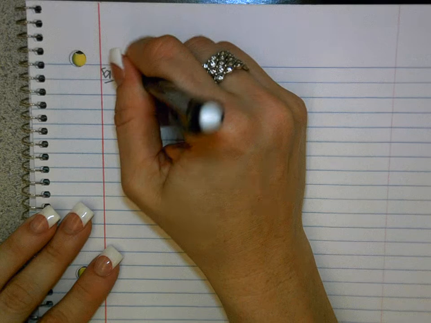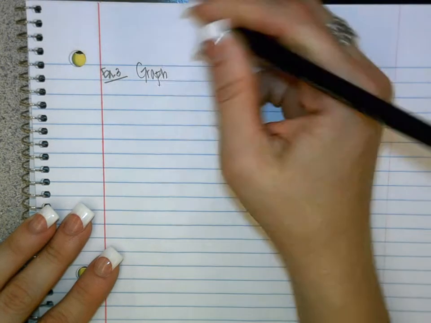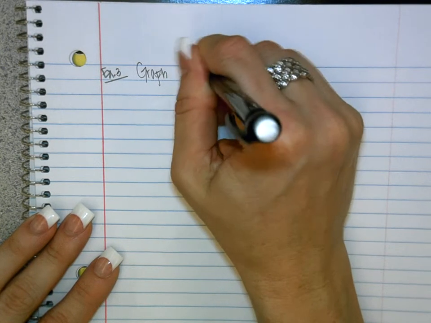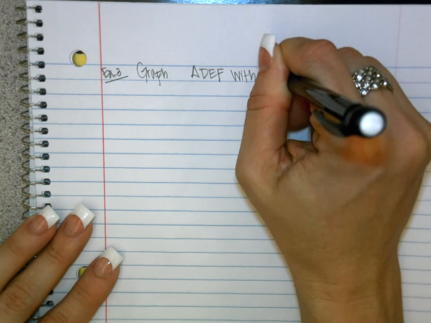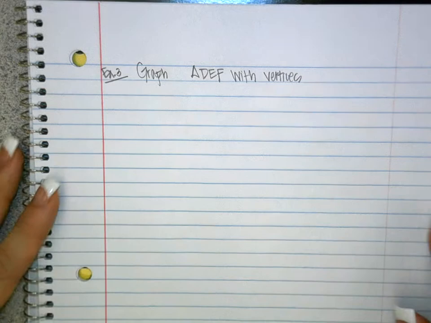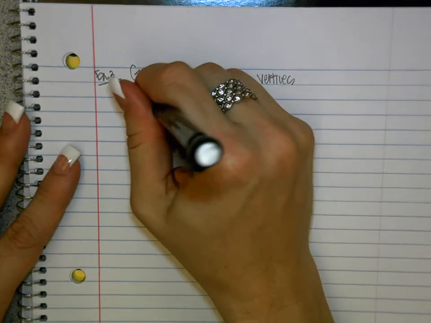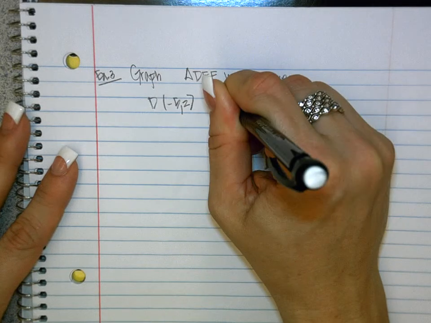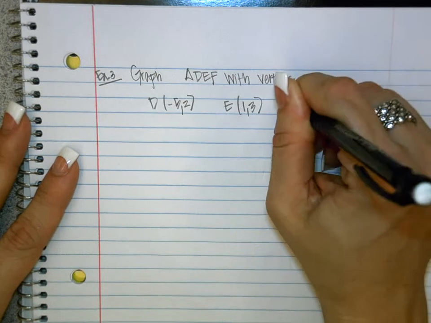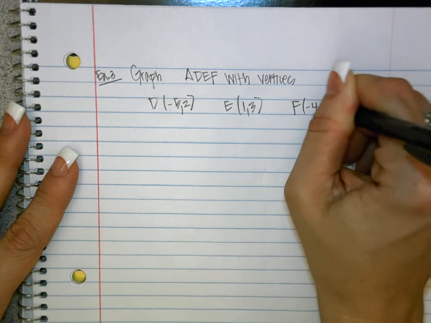So sometimes it's easier to count, sometimes it's easier to actually use the numbers, to use the math portion. Okay? Number 3, same thing. I want you to graph triangle DEF with vertices D at -5, 2, E at 1, 3, and F at -4, -3.